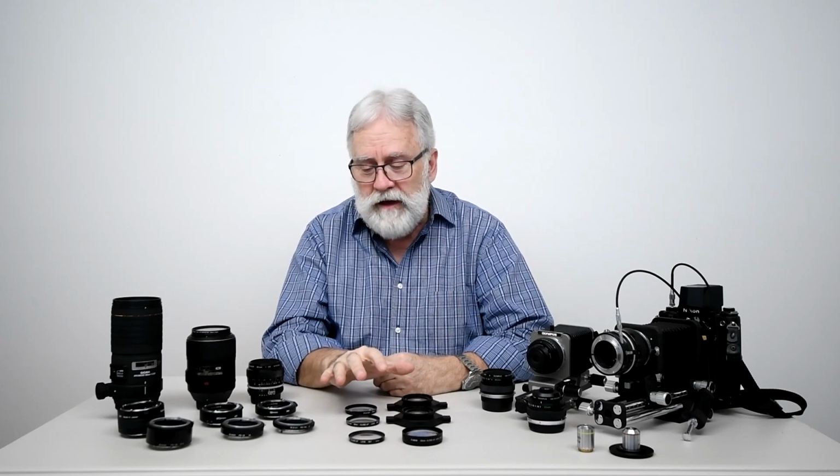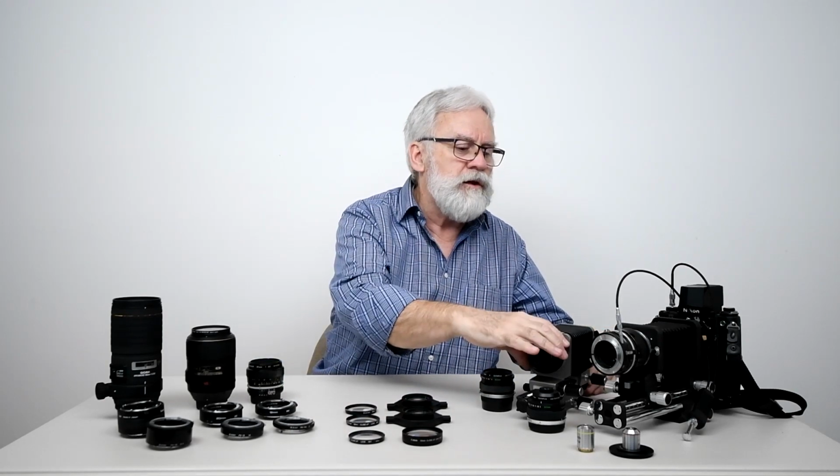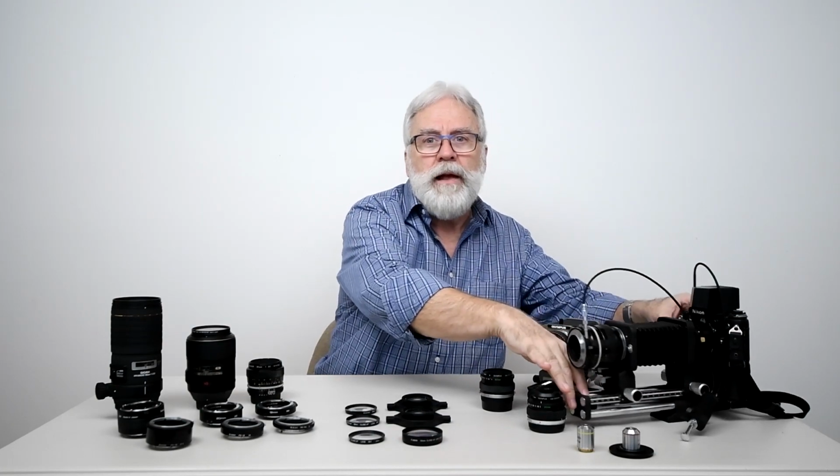Close-up lenses take you into the close-up range of magnifications. Extension tubes are also in the close-up range, but bring you closer to the macro range. To really get into the macro range, you will need to get more space between the lens and the camera. So this is why you will need to use a bellows.